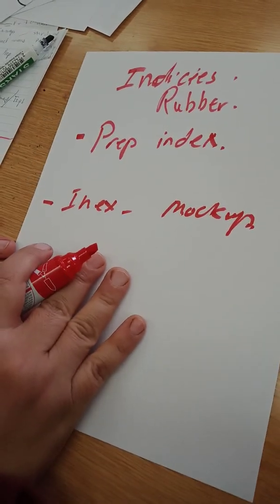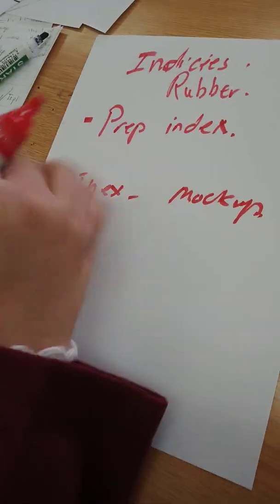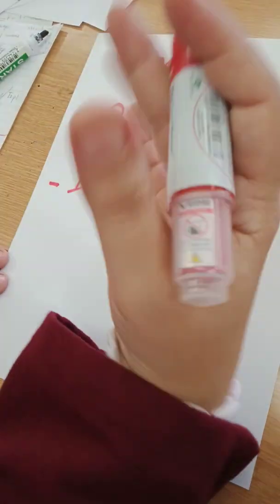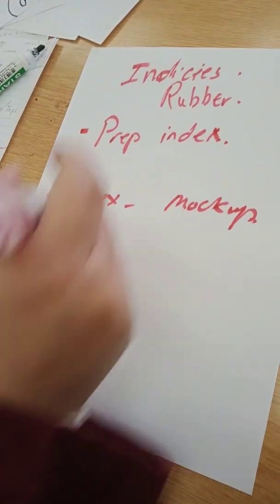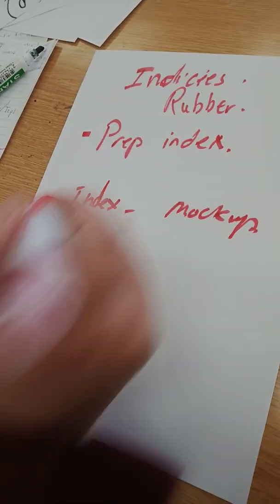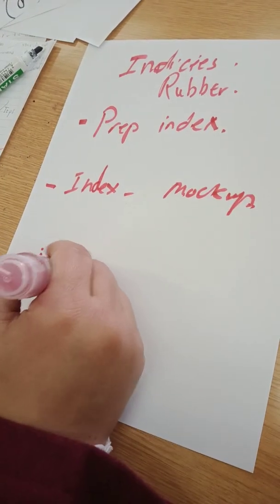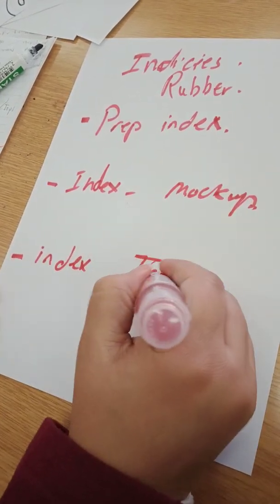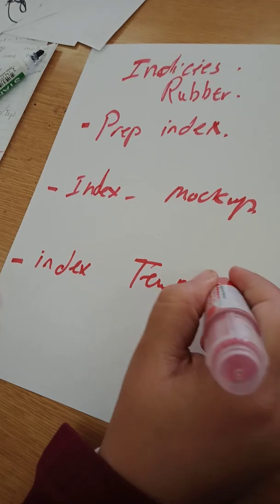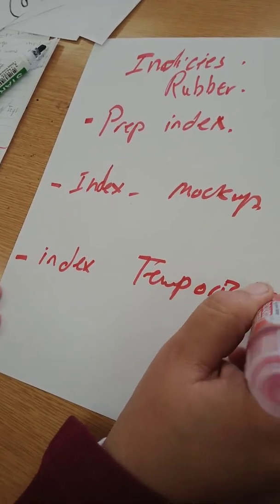It looks like an index as well. At the beginning, it is an index, and then you later modify it. Then there is the index for temporization. This is another index. What are the differences between these?